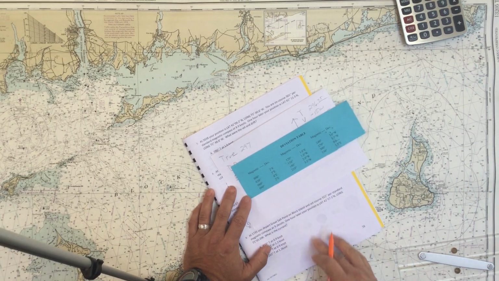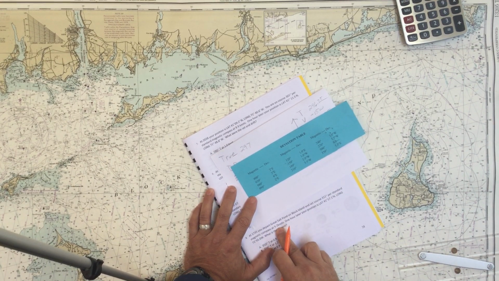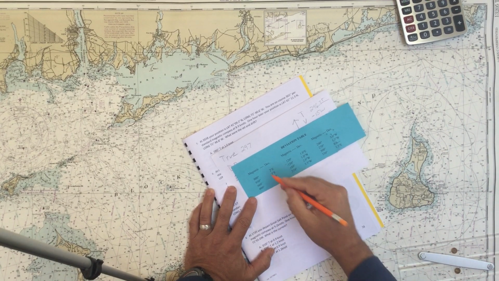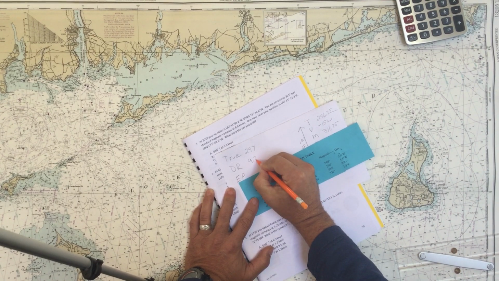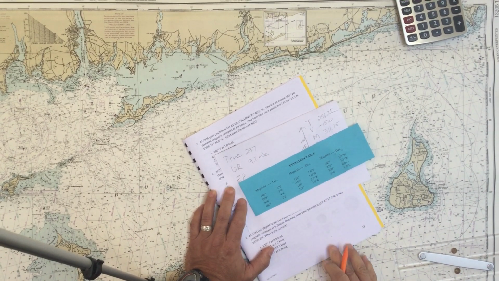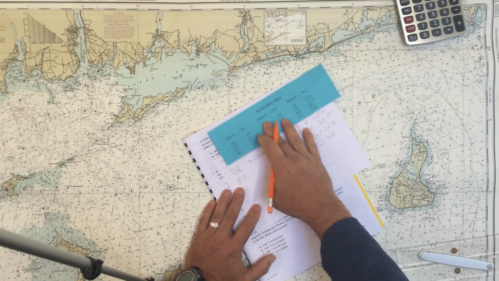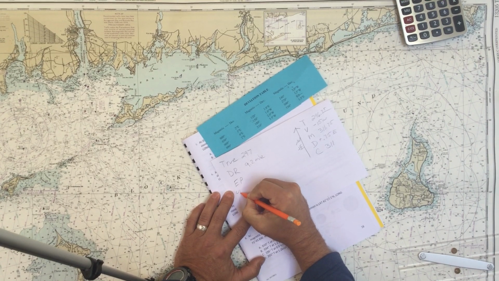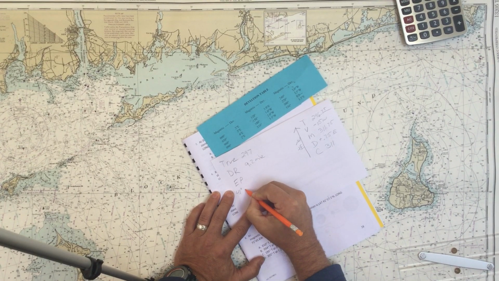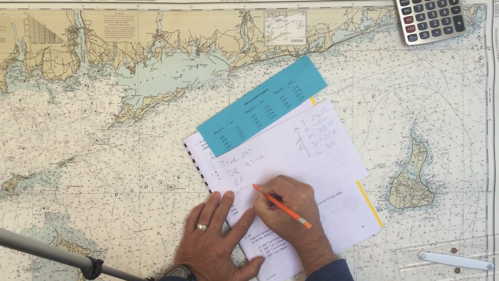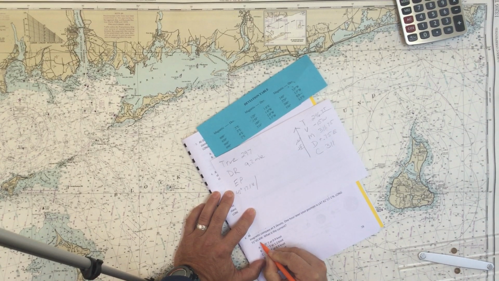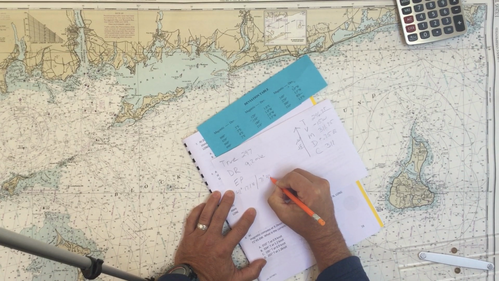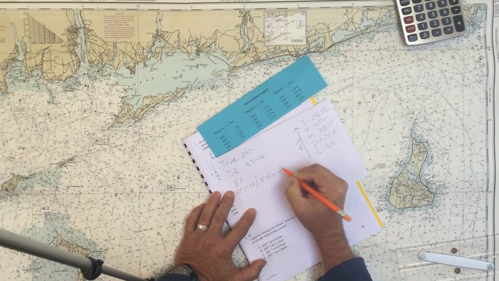Okay. My DR is the speed I was going times the time I was out there. So 9.2 for 1 hour. So I'm going to travel 9.2 miles. And my ending position is 41 degrees, 17.1 minutes north by 71 degrees, 45.6 west.